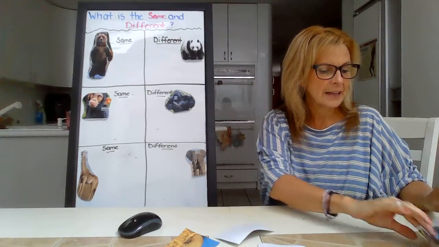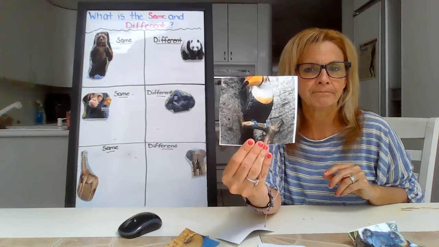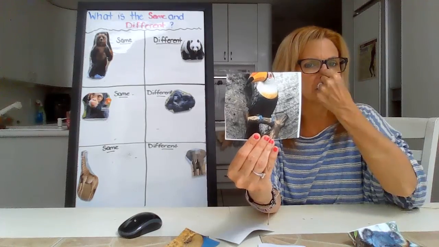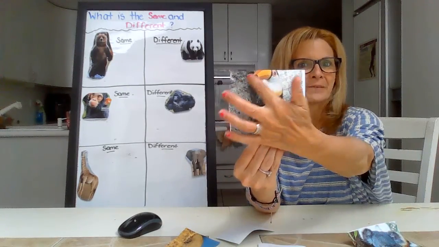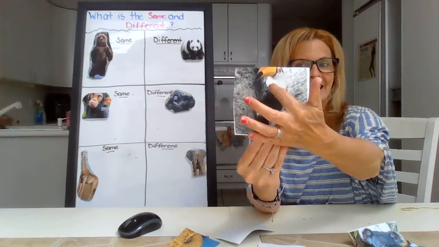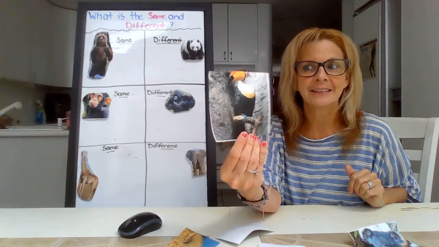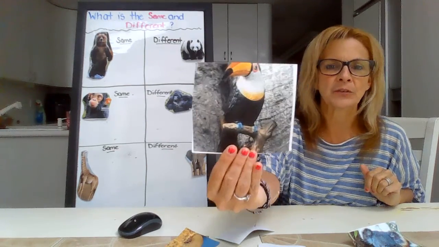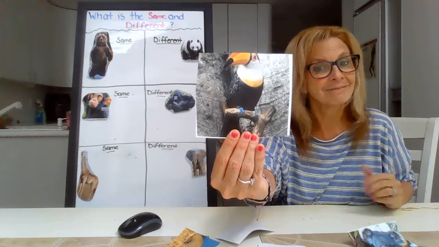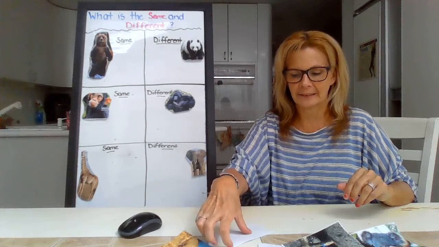Let's see. Here is a bird, a toucan. So tell me some characteristics. It's got a long yellow beak. It's got a white and black body. If you look closely, his claws are blue. Good characteristics, you see? And let's just do one more for practice.